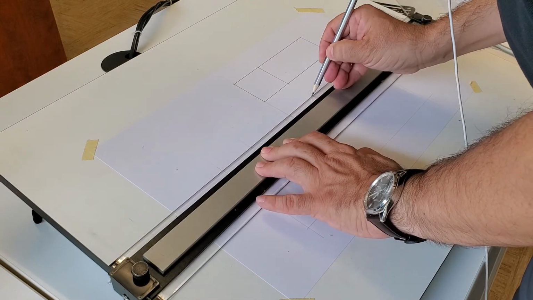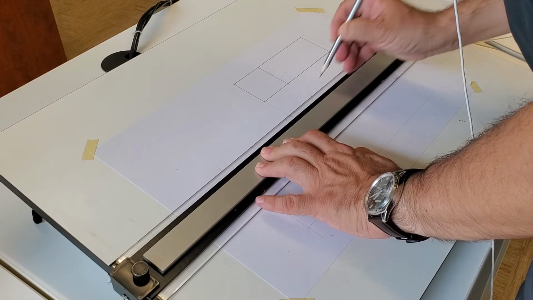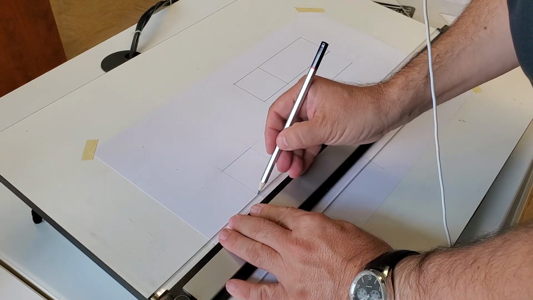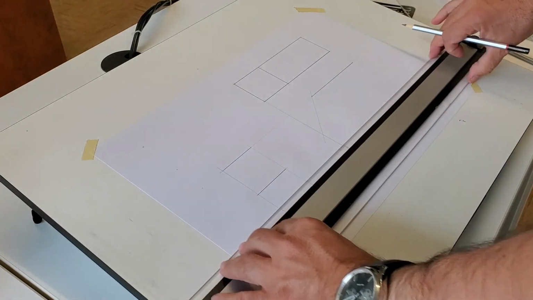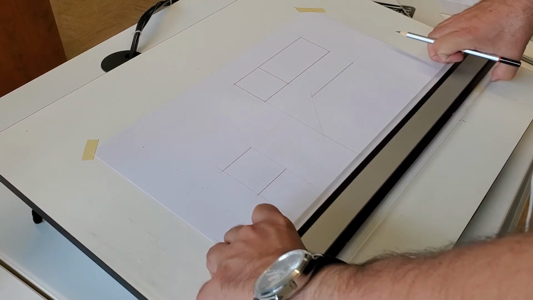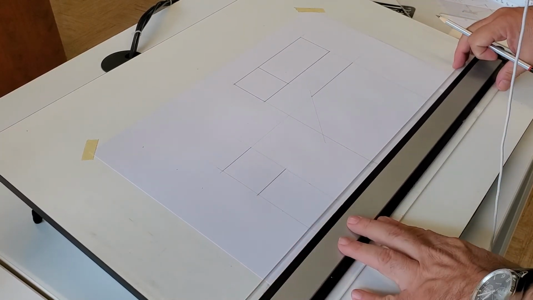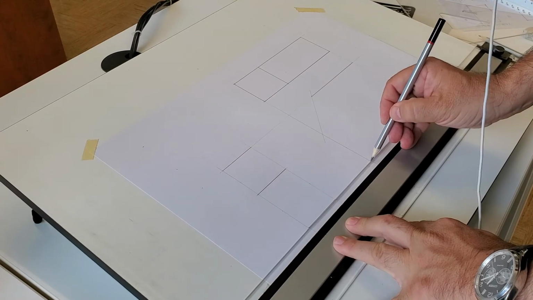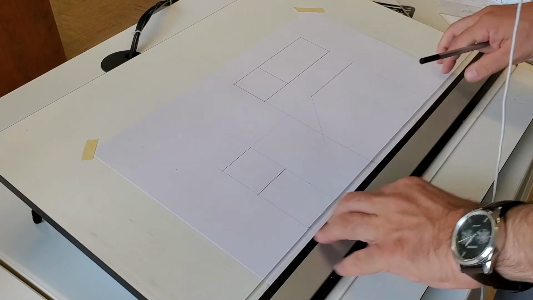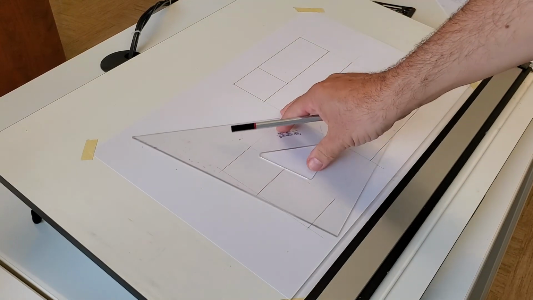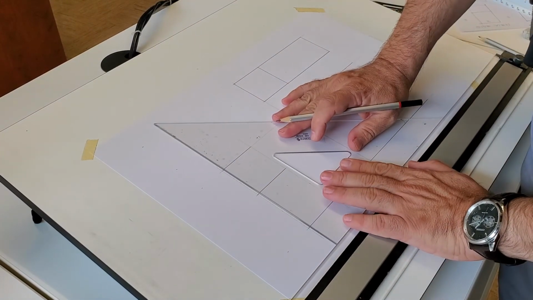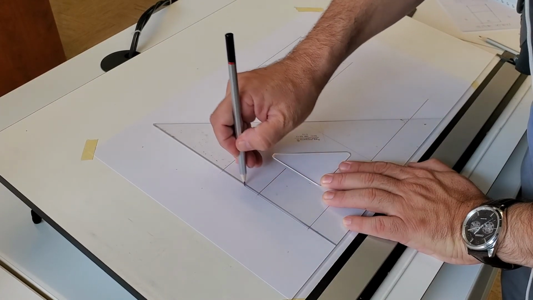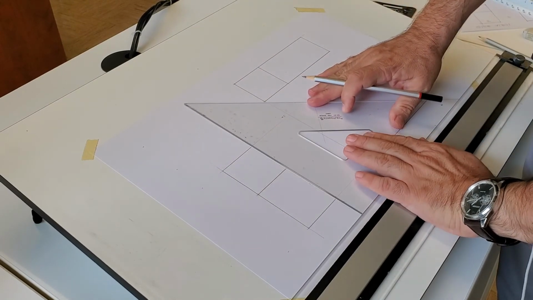Here I will start from there. You see I am working again in groups like that. When I'm using one instrument, I continue using it till I finish all the related components. So in this case I have here and I have that. Okay, now I will take my 45 degrees set square and I will draw the vertical lines. Have that.